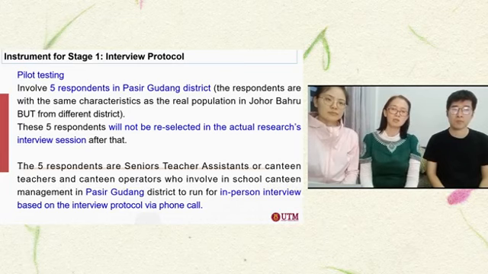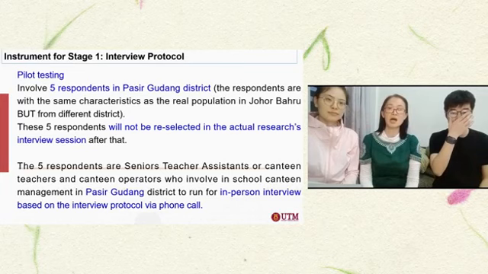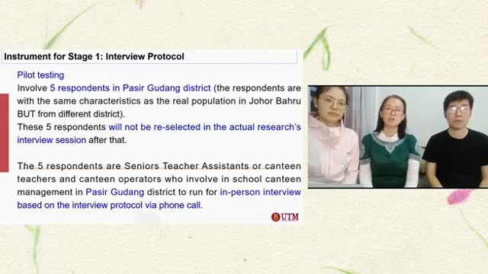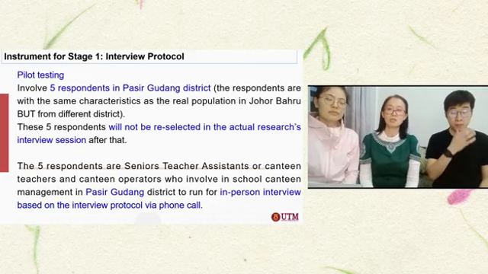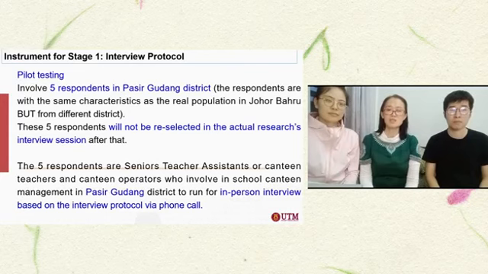It also aims to ensure the questions are understandable. Other than that, the purpose is to ensure the arrangement or order of the questions are appropriate and good. And it's also to ensure whether there is a need to add or delete questions. Also, according to Abdul Malik 2017, a pilot test allows the researcher to practice the interviewing techniques and improve weaknesses of the existing interview protocol.